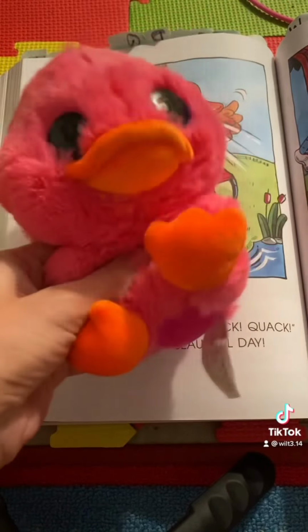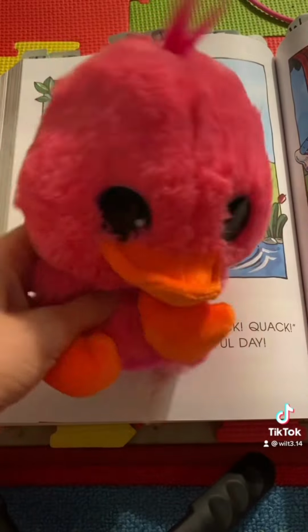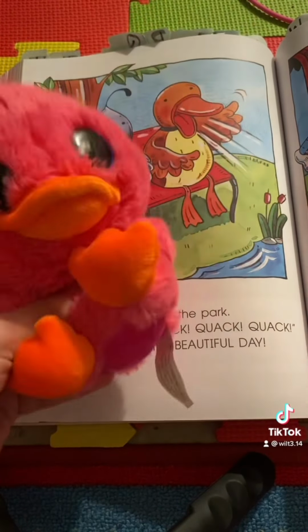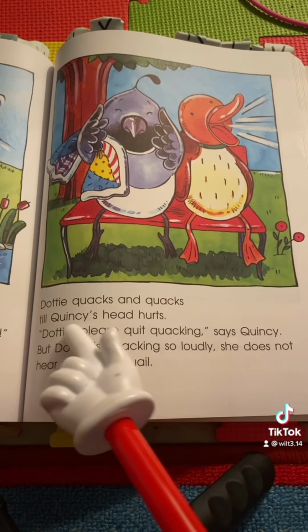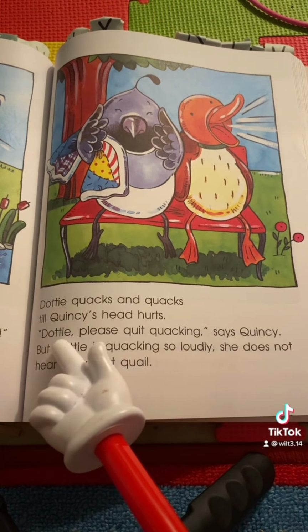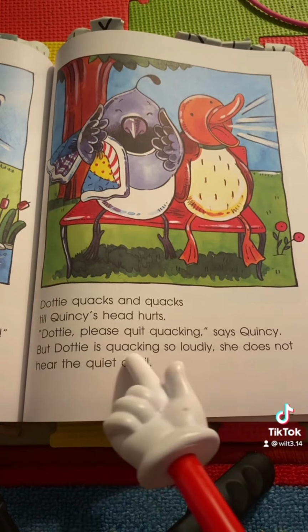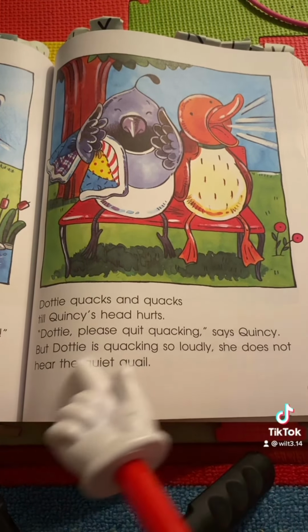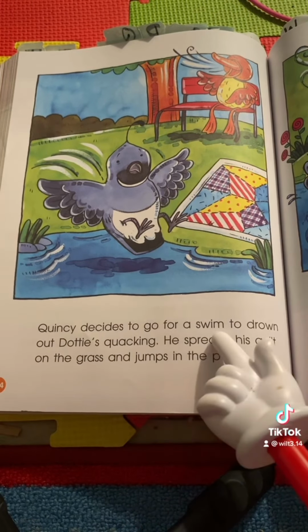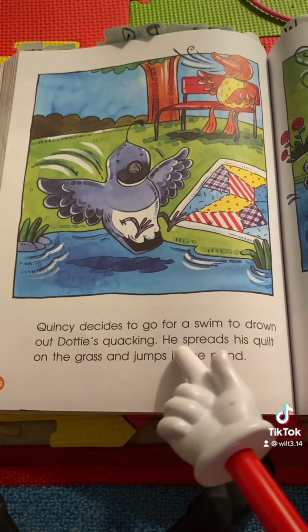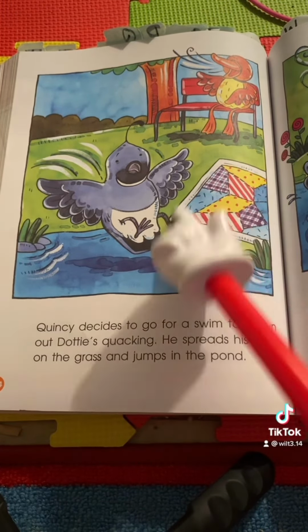Quack, quack, quack, shouts Dottie. What a beautiful day! Quack, quack. Dottie quacks and quacks till Quincy's head hurts. Dottie, please quit quacking, says Quincy. But Dottie is quacking so loudly she does not hear the quiet quail. Quincy decides to go for a swim to drown out Dottie's quacking. He spreads his quilt on the grass and jumps in the pond. Look, another quilt!